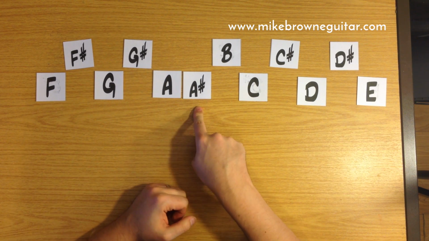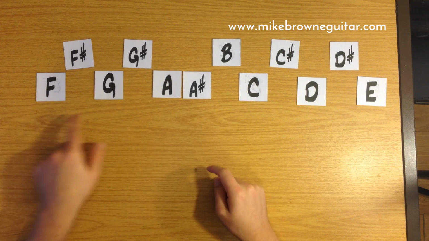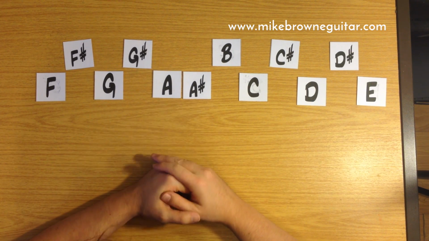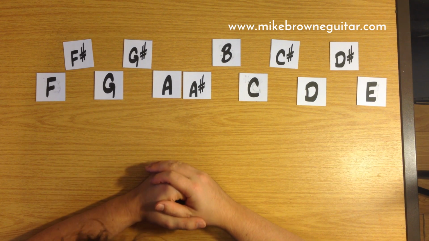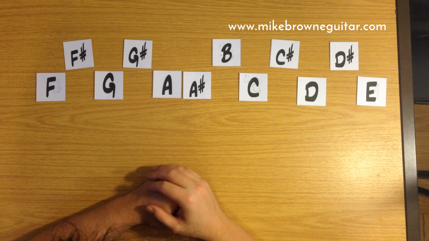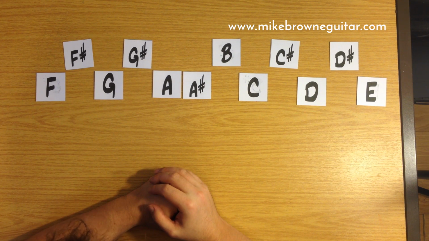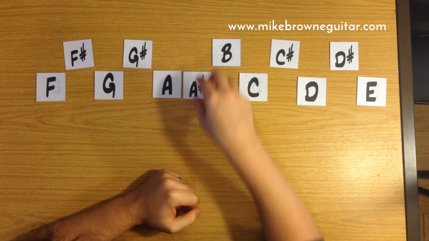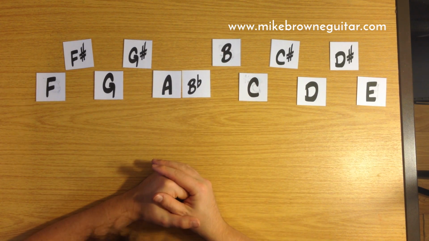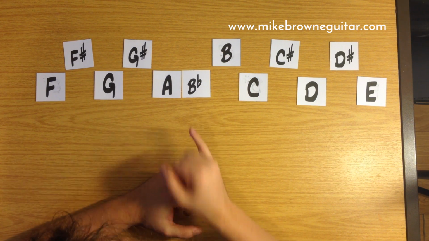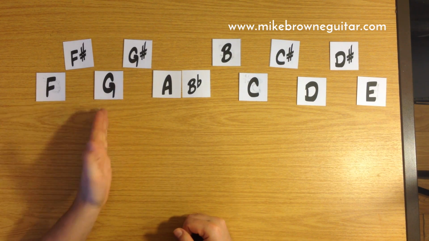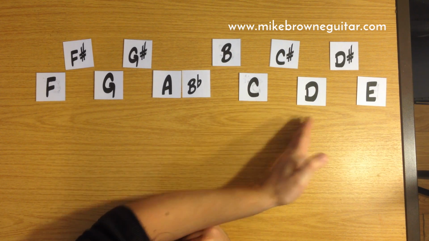But if you notice, we've got an A sharp in the middle here. So F, G, A sharp, C, D, E. Now if we just leave it like this, it gets difficult to write down in music because you have to always specify whether it's an A or an A sharp. So this is why flats exist. If I turn this over, on the other side you'll see it says B flat. So instead of calling it A sharp, we'll call it B flat, and now we have a nice neat F, G, A, B flat, C, D, E.